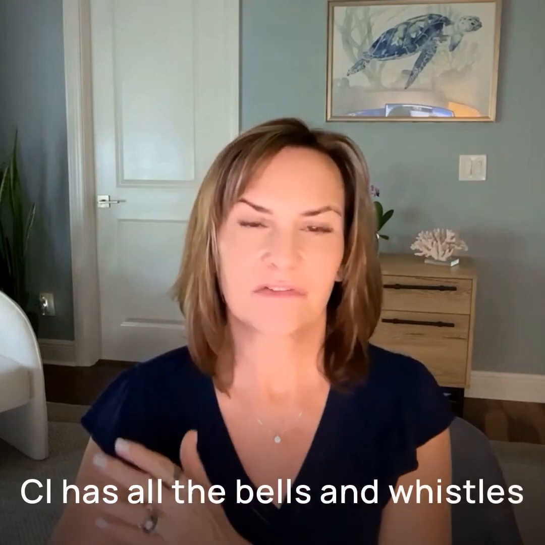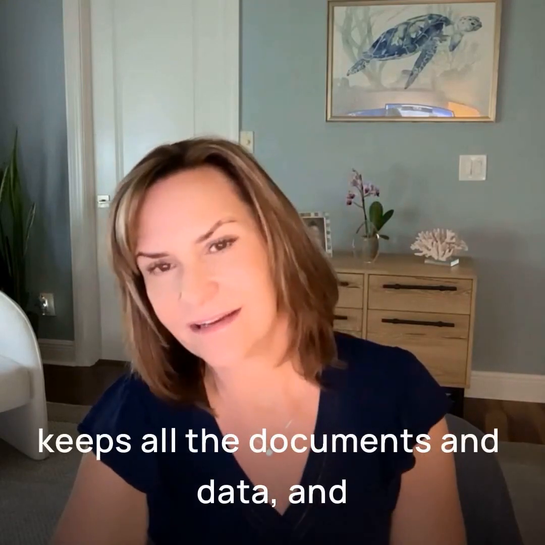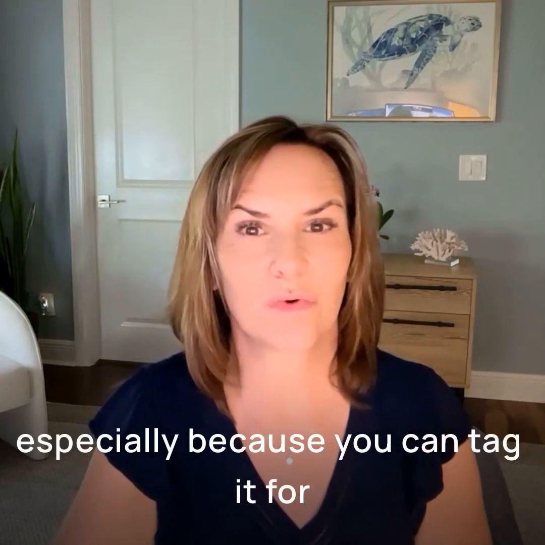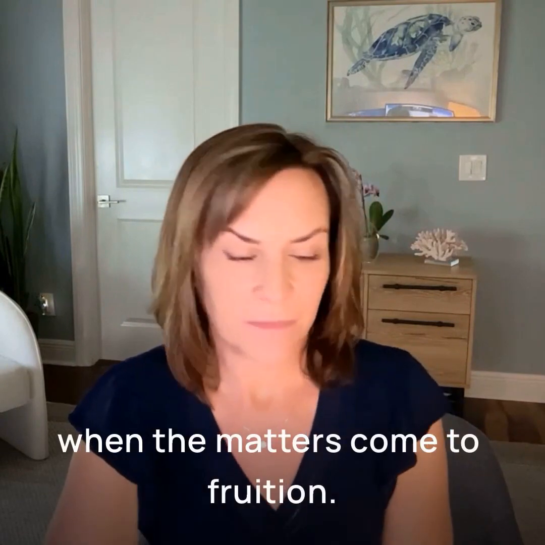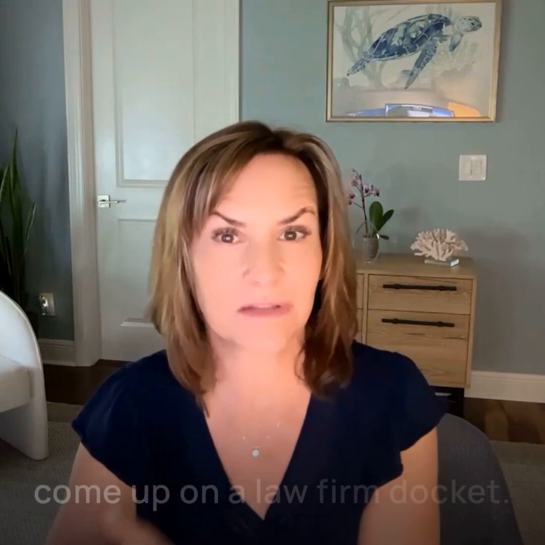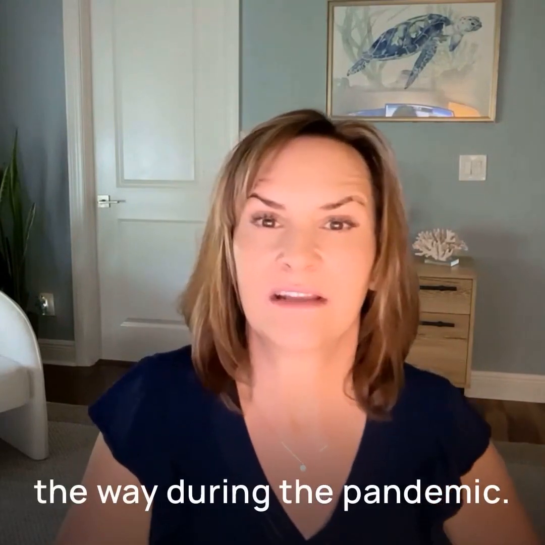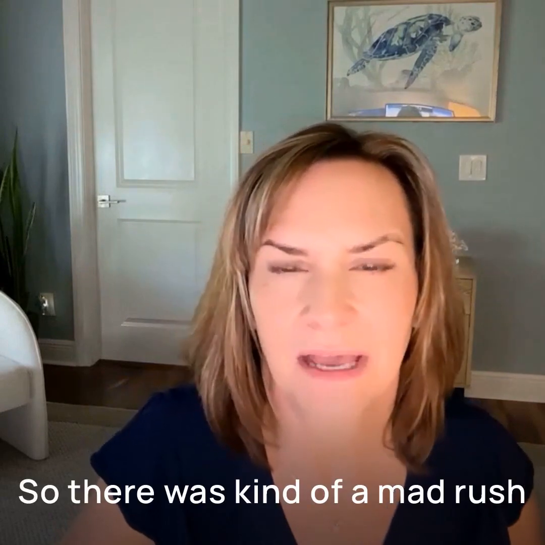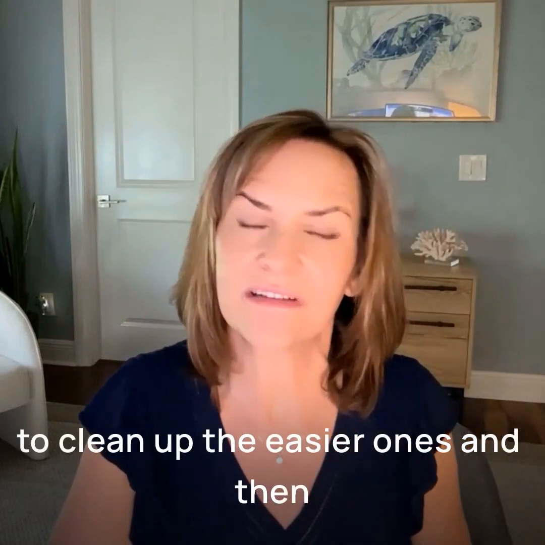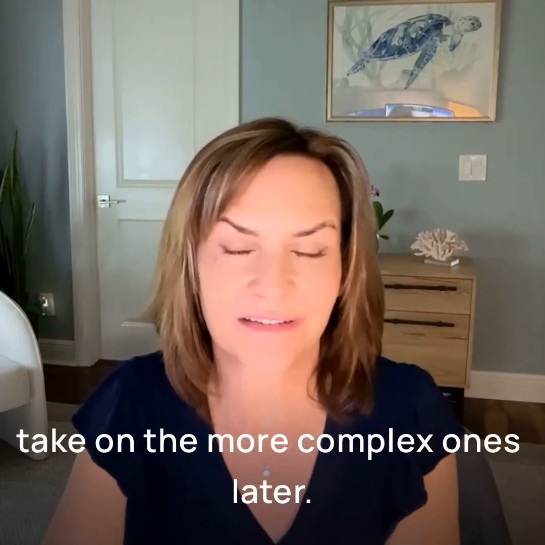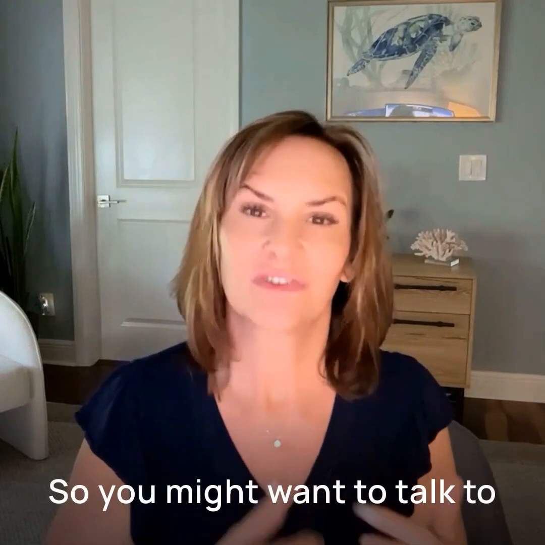Clio has all the bells and whistles, keeps all the documents and data, and especially because you can tag it for when the matters come to fruition. A lot of times these cases just sit for several years and then they come up on the law firm docket. A lot of them got pushed out of the way during the pandemic, so there was kind of a mad rush to clean up the easier ones and then take on the more complex ones later. So you might want to talk to the attorney about that.